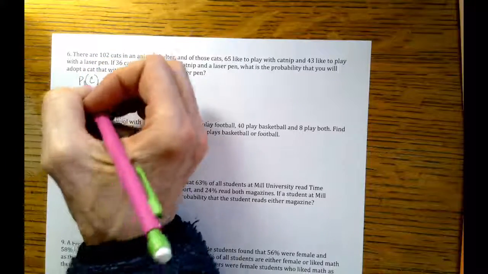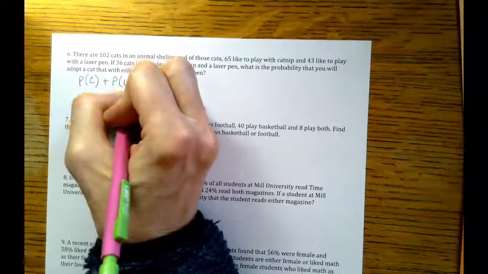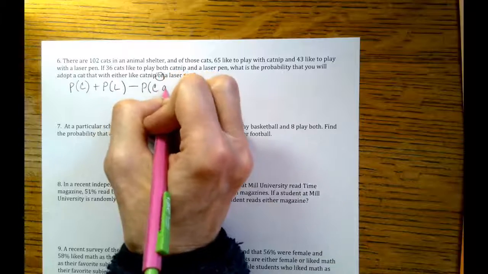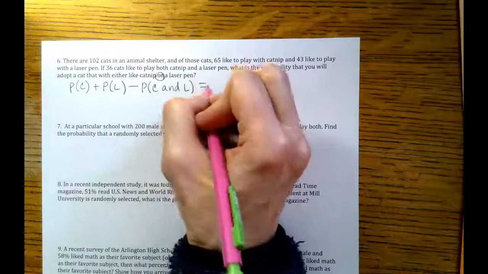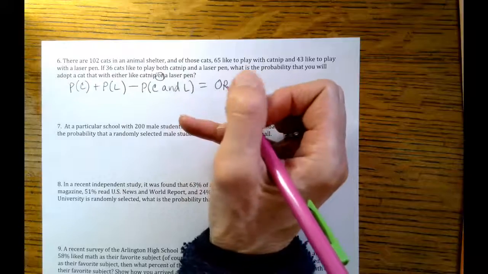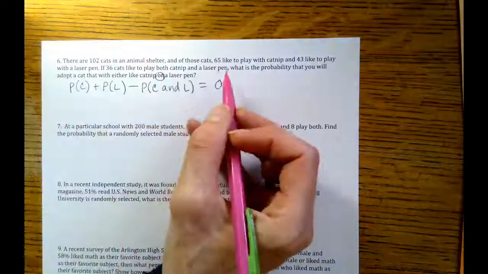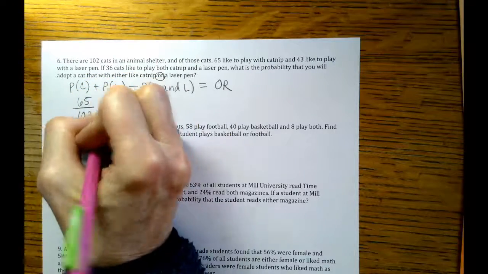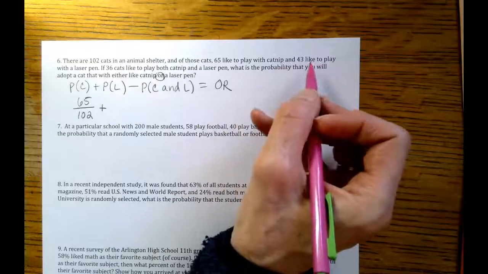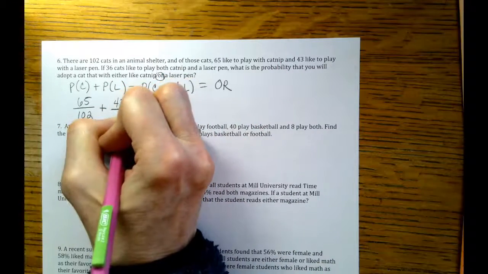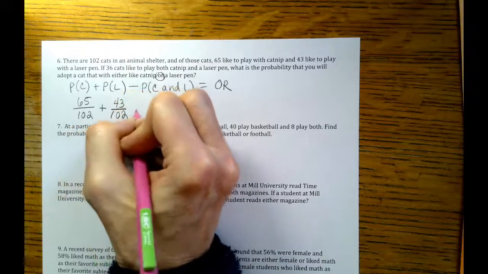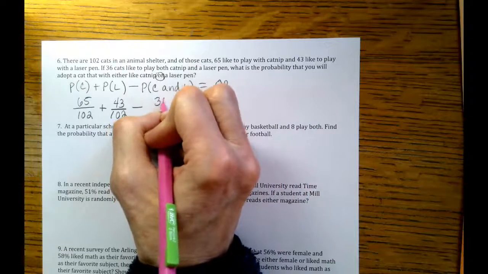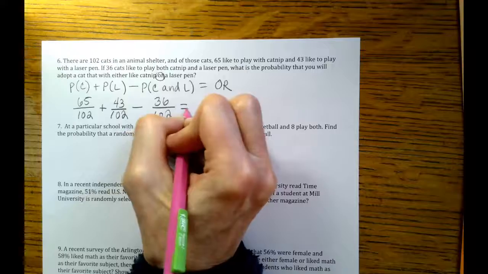that they like catnip plus the probability that they like to play with a laser pen, and then we have to take out the probability of the catnip and the laser pen, and what that gives us is our or. So the probability that they like to play with catnip is 65 out of a total of 102. 43 like to play with a laser pen out of 102, and then 36 like to play with both.